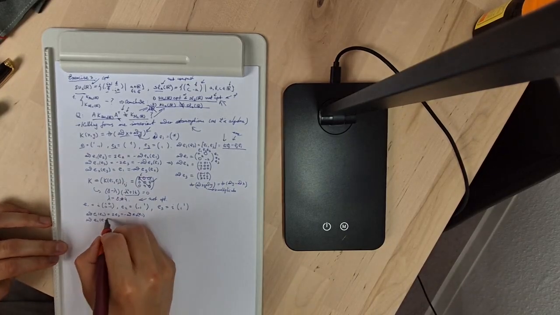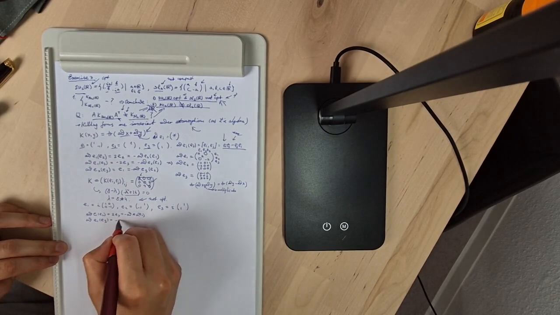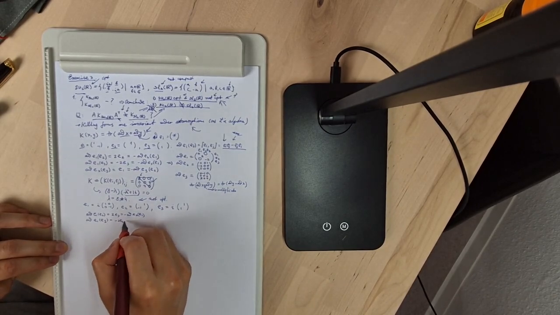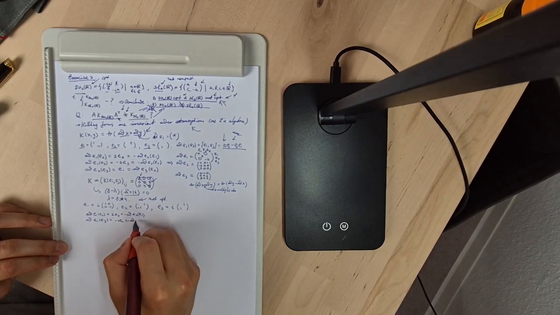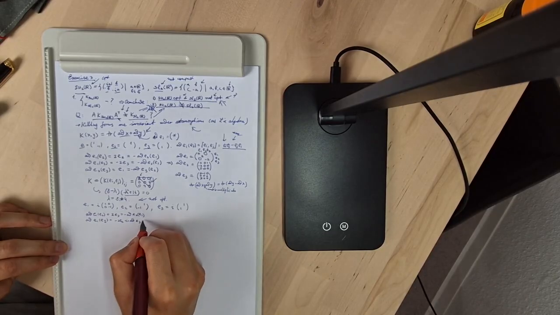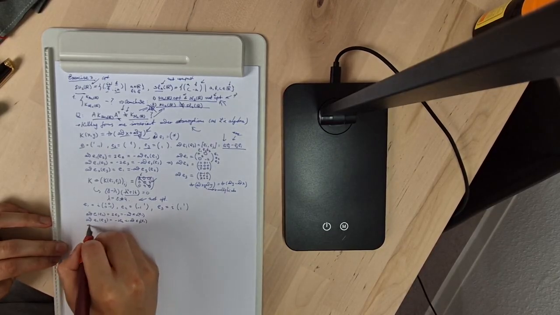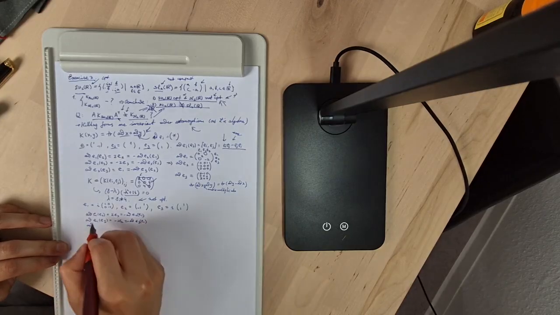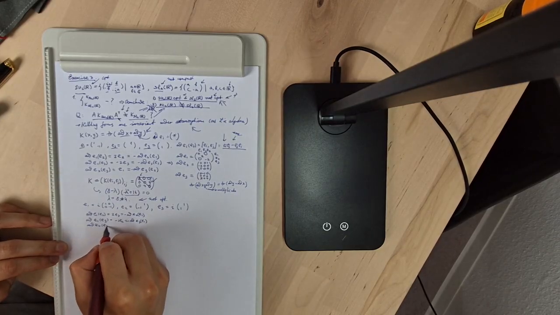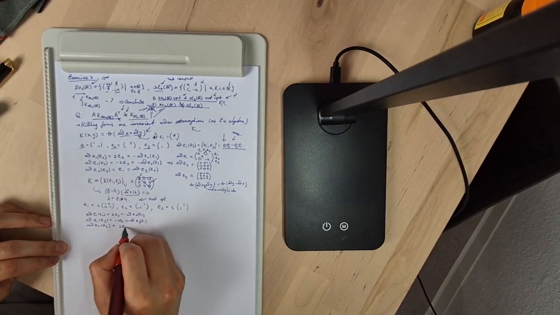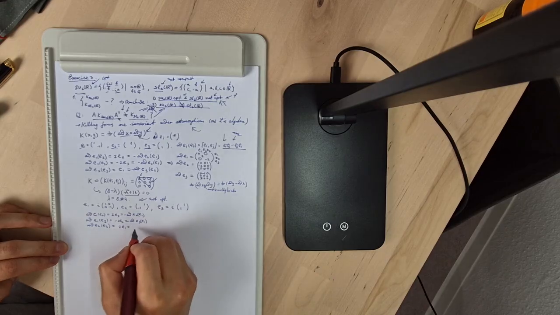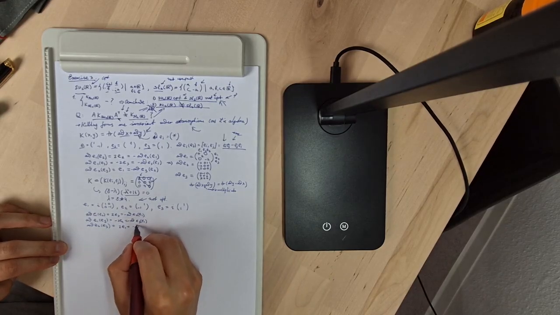is equal to minus 2 E2, and the rest is just straightforward filling in. And I think the contrast from here is pretty obvious.